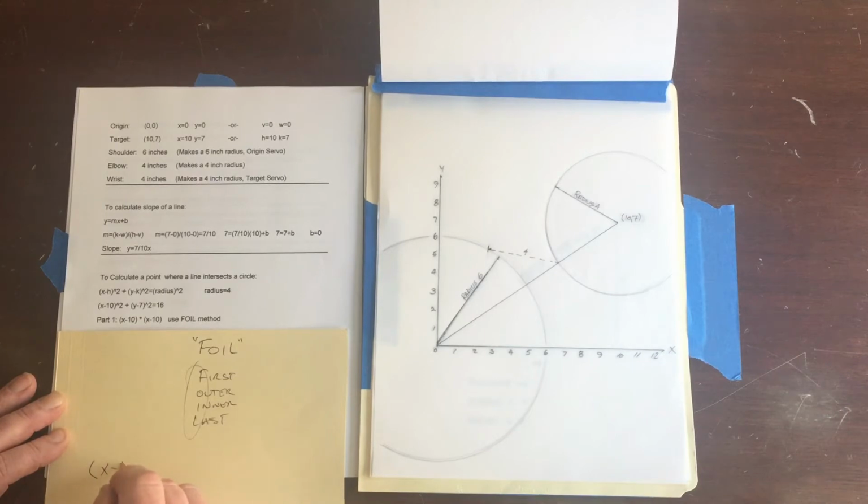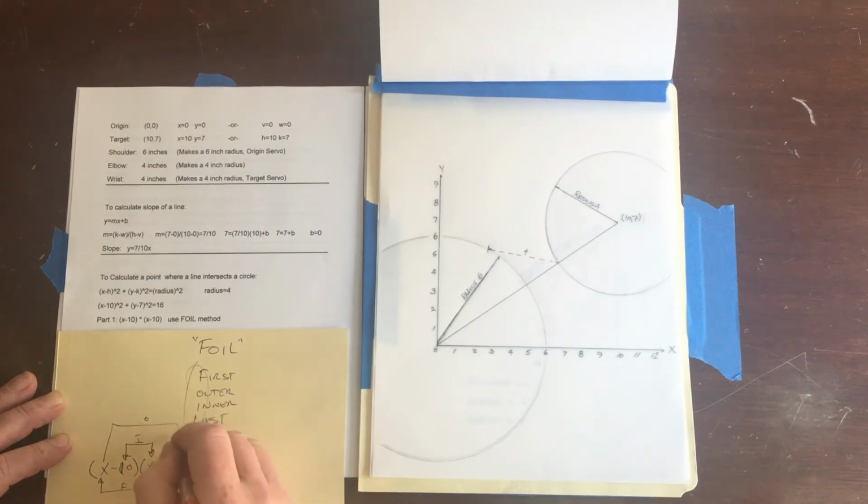And how that works is you have x minus 10 times x minus 10. And you do the first coordinate, this and this, which gives you x squared. Then you do the inner, multiply these, and you get minus 10x. And then you do the outer, and you get another minus 10x.